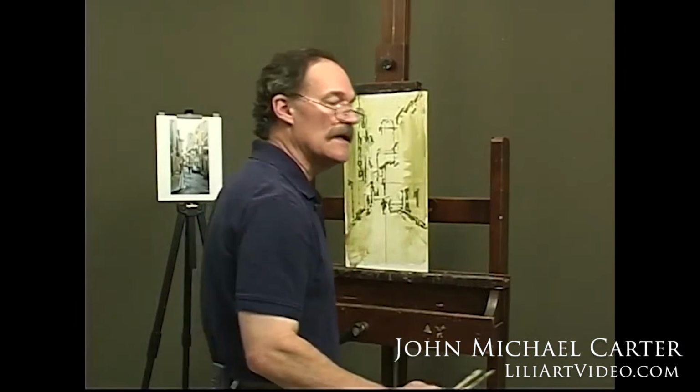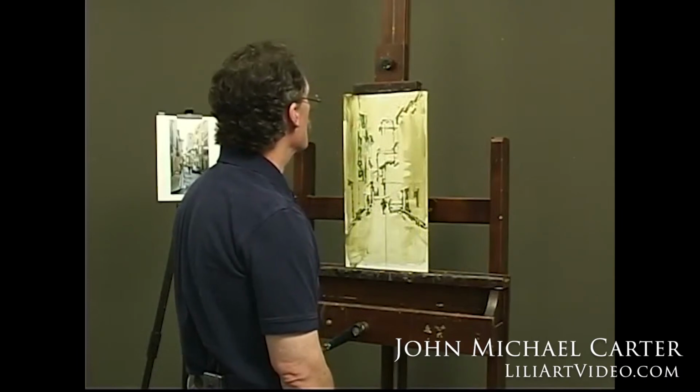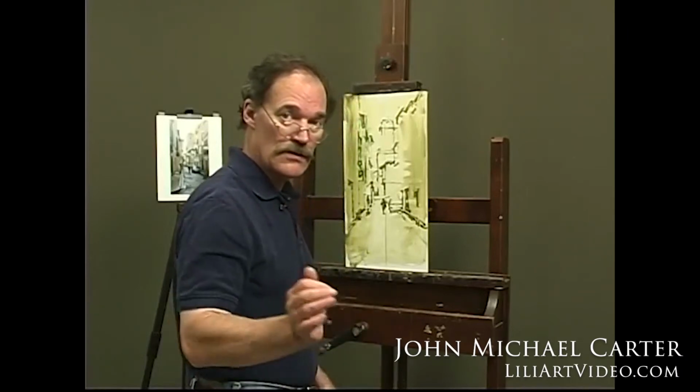There's a filbert. I have a number of different filberts and flats that I will use, and they're a little better for applying thicker applications of paint. Then to soften edges at the latter stages of the painting, I'll introduce some of the softer mongoose brushes in order to blend edges, soften edges a little.